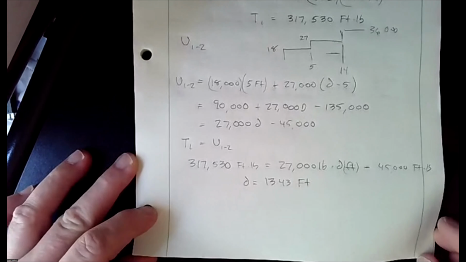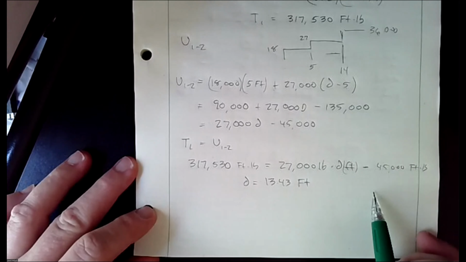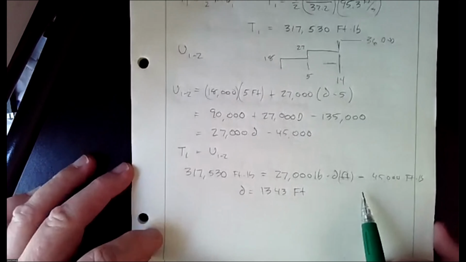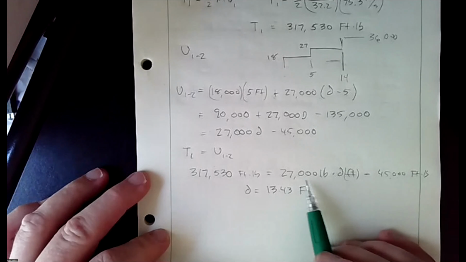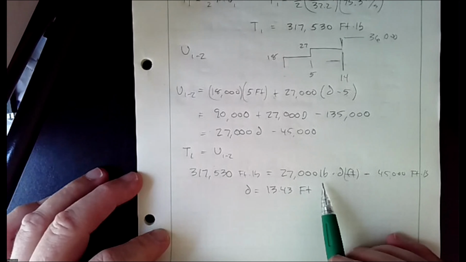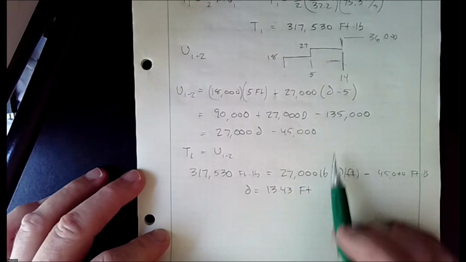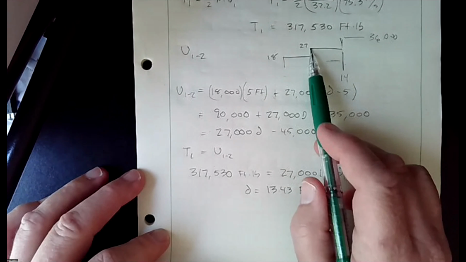part B asks for what is the maximum deceleration. Well, we know that the maximum deceleration is essentially the maximum force equals ma, and the maximum force is at 27,000 when it hits here.